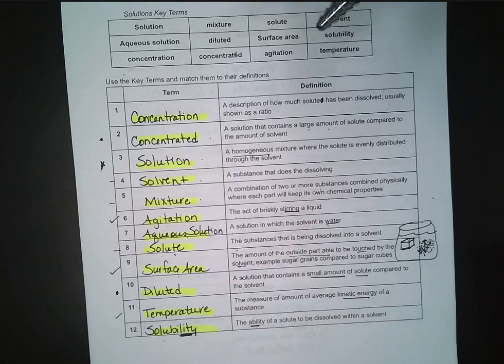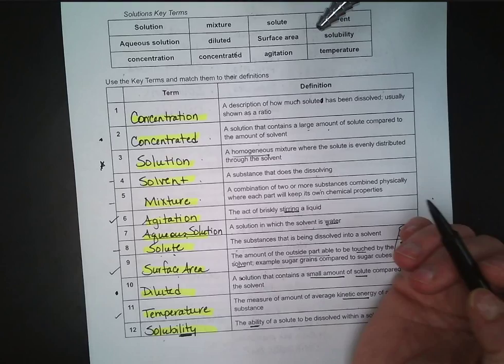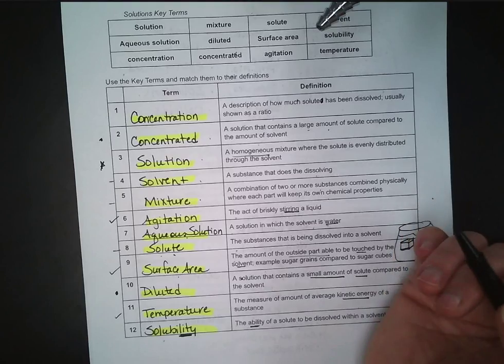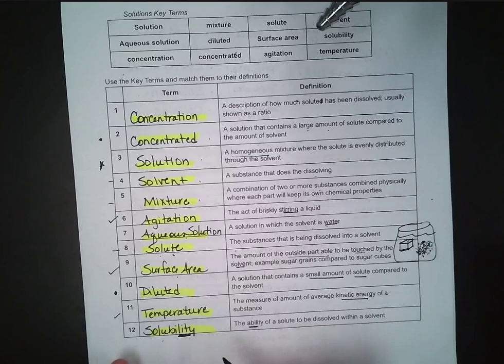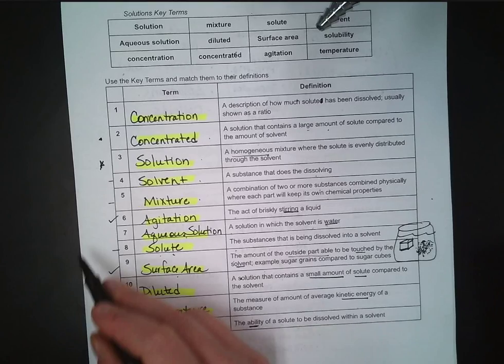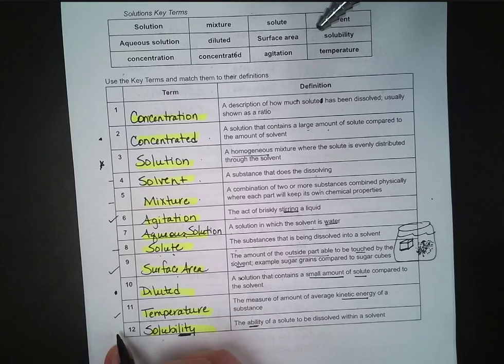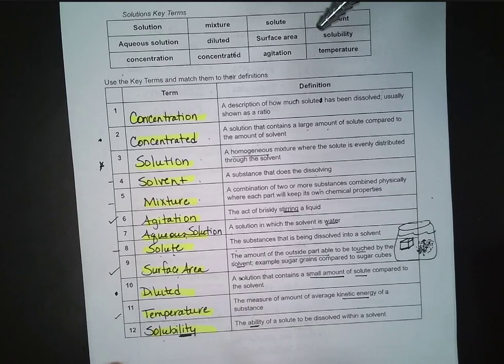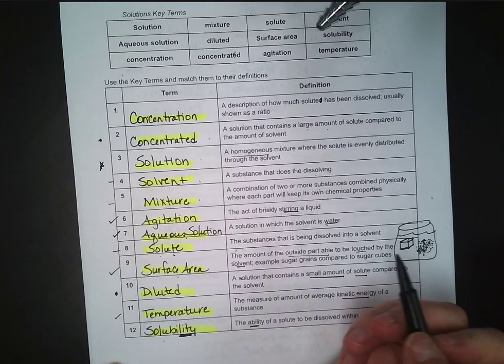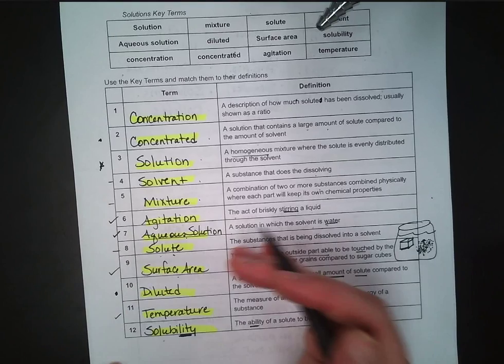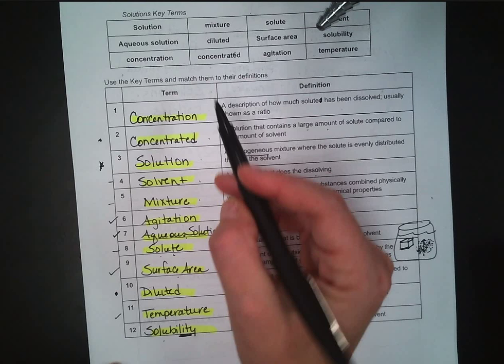And then I also know that solubility is the ability to be dissolved. So I could squeeze that in with the solute, talking about what a solute is. Then aqueous solution, I can talk about, that is when your solvent is water. And then you have a concentration, which I could have talked about with the concentrated or not.